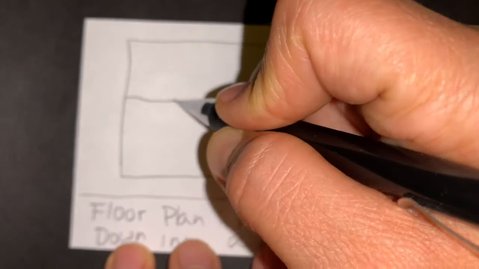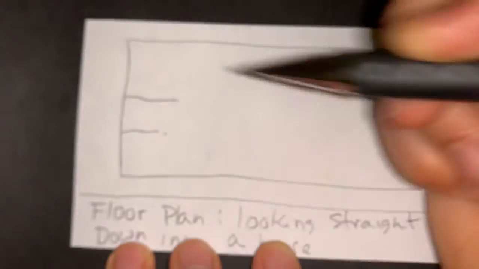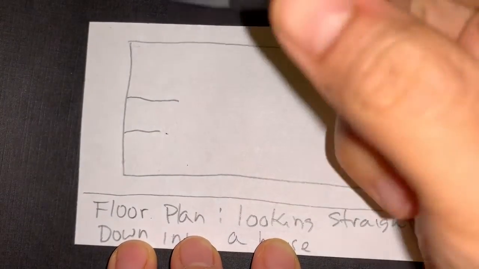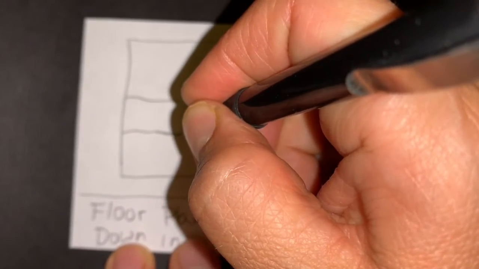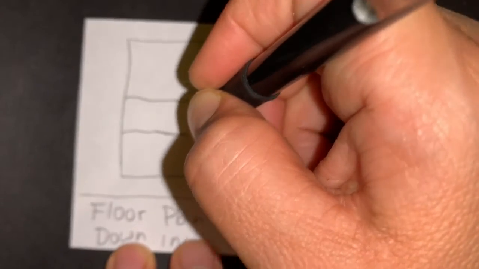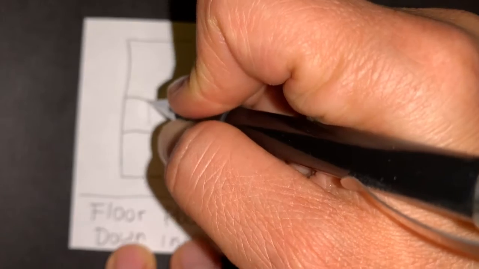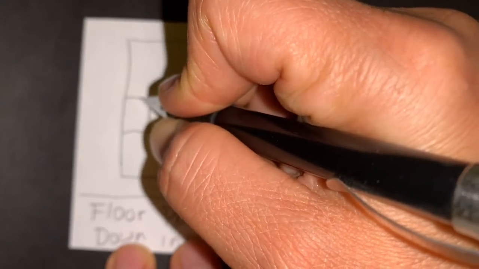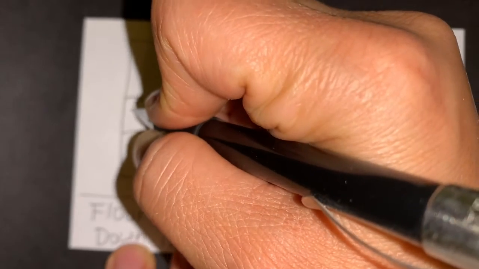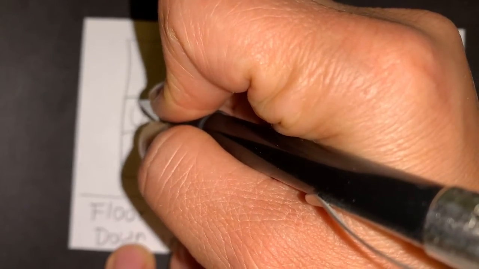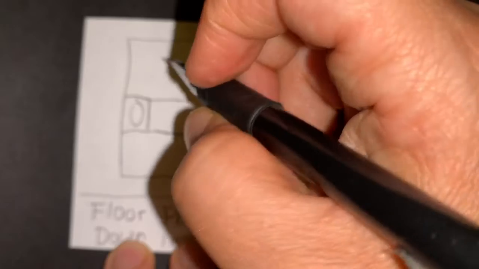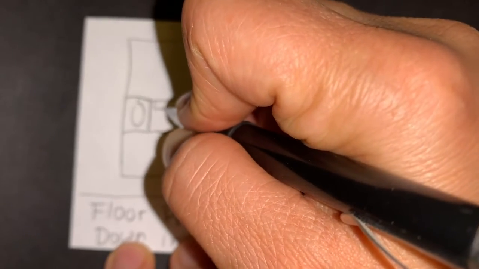So here in the middle, we'll create a restroom. And then a bathtub. A toilet and a small sink.